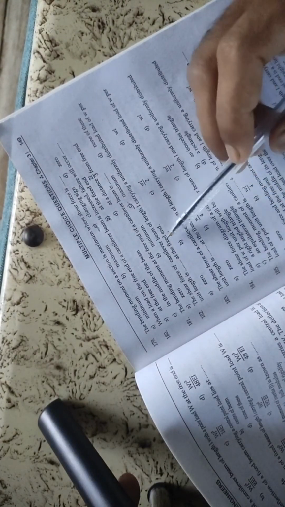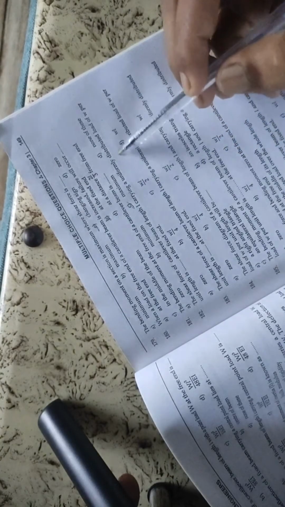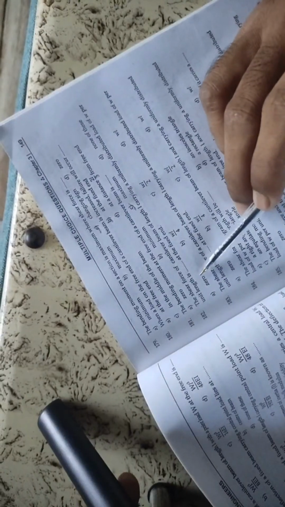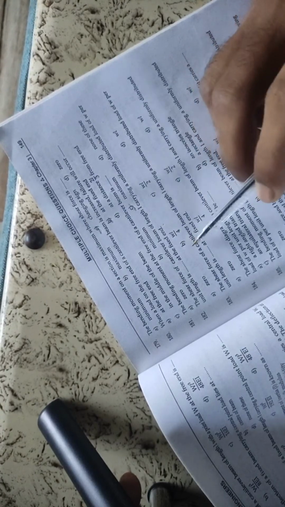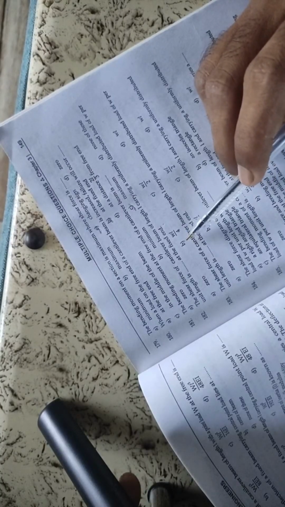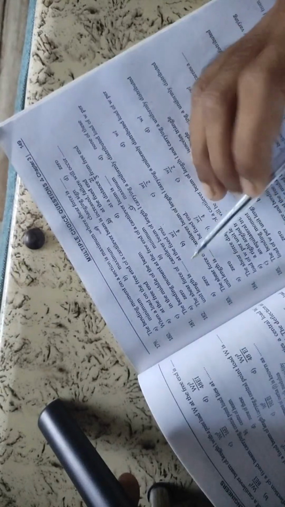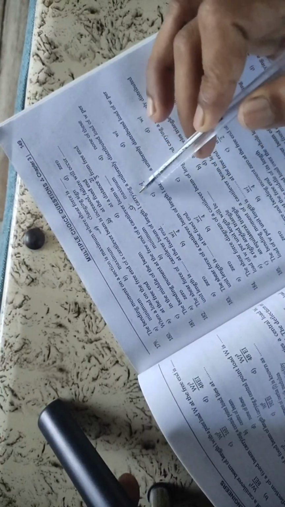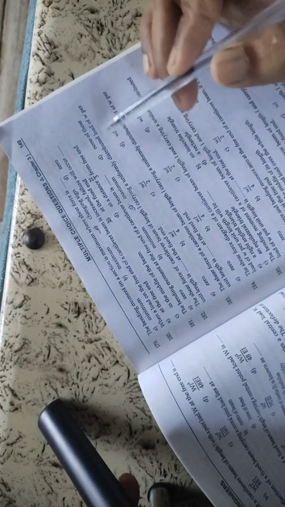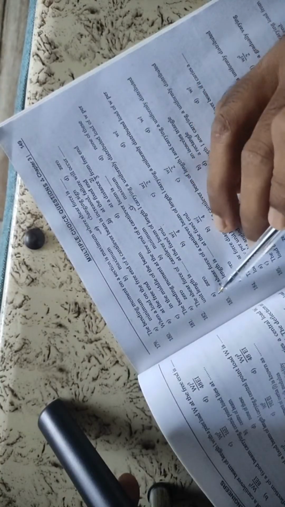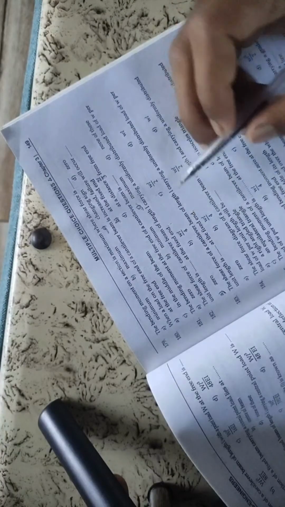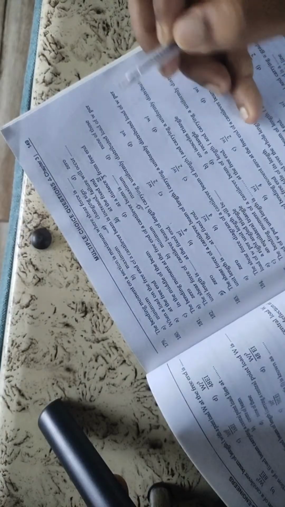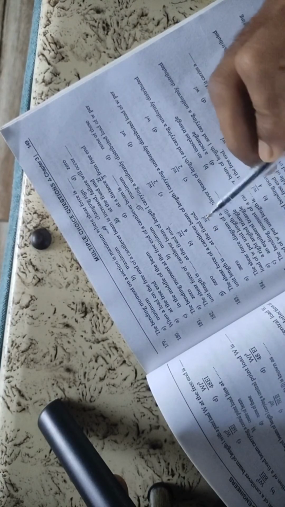The shear force of a cantilever beam of length L carrying a uniformly distributed load of W per unit length is, at the fixed end, 0.